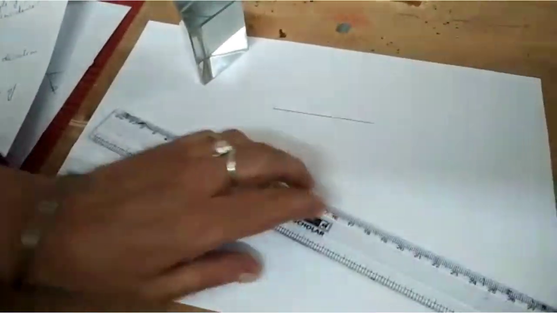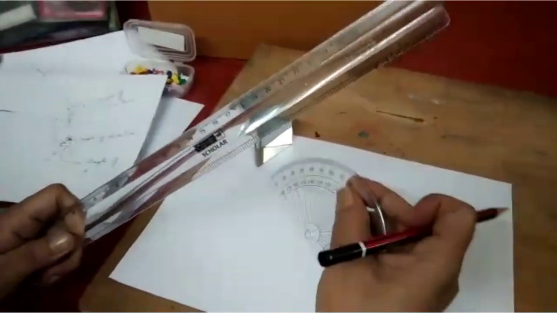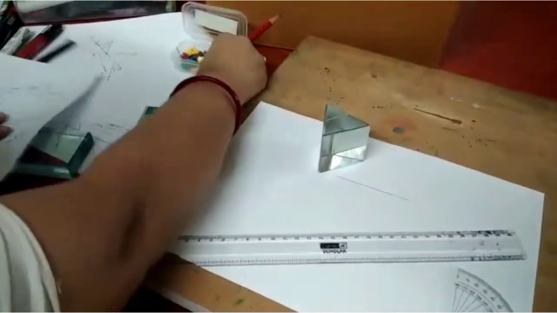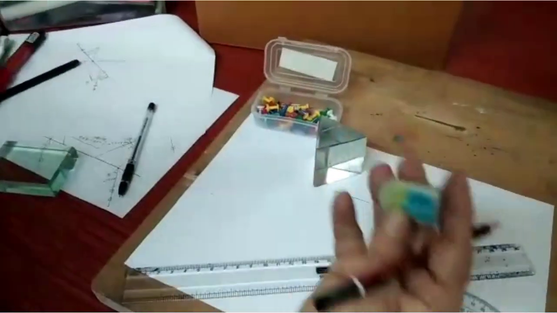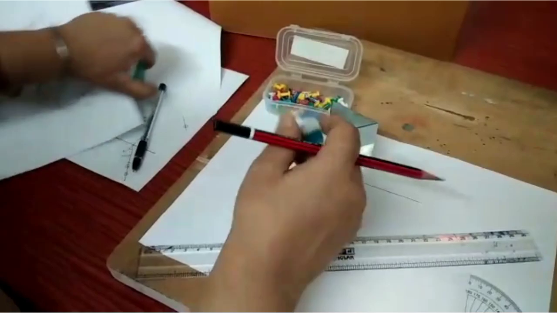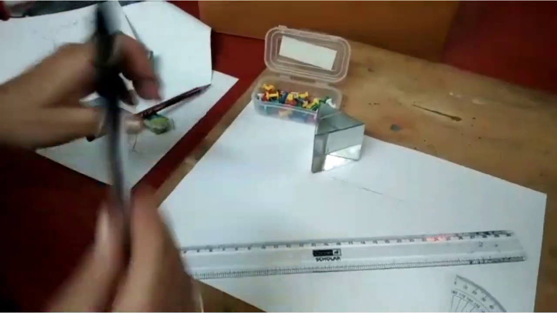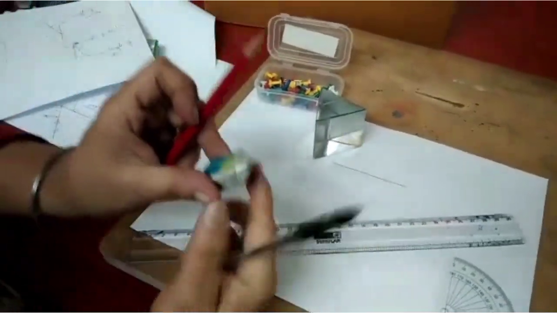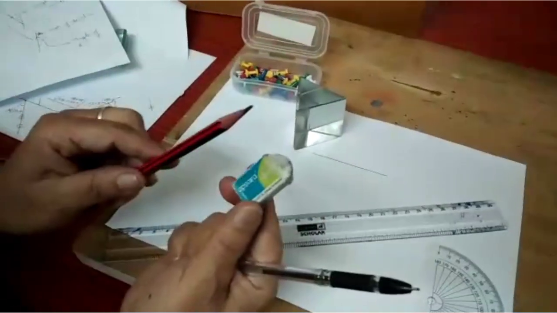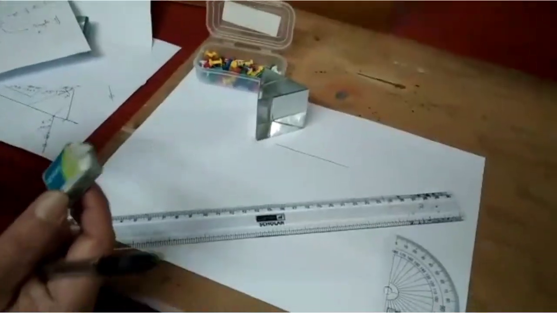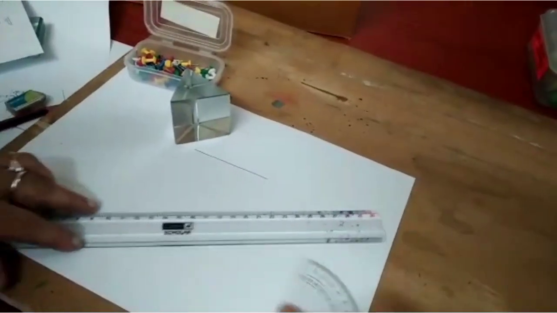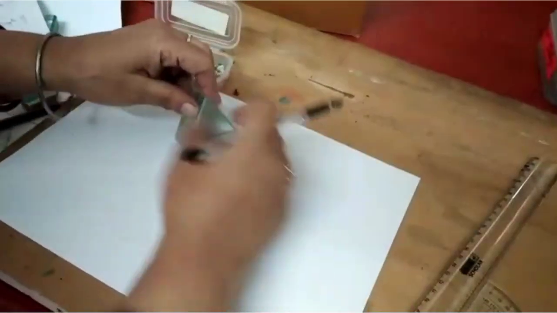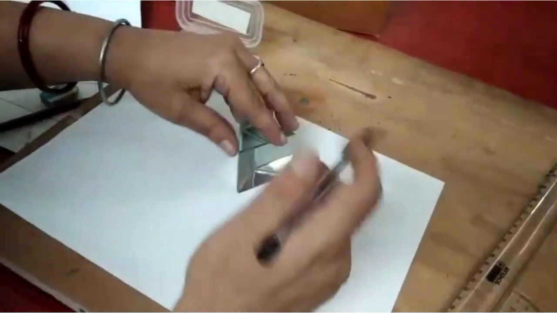What you need for this experiment: a protractor, a scale, these pins, some colored, a pencil and a rubber. Now I will draw with a pen, but I am asking everyone to draw with a pencil and use a rubber, because you are required to do it with a pencil only. Since you will not be able to see properly, I am doing it with a pen.